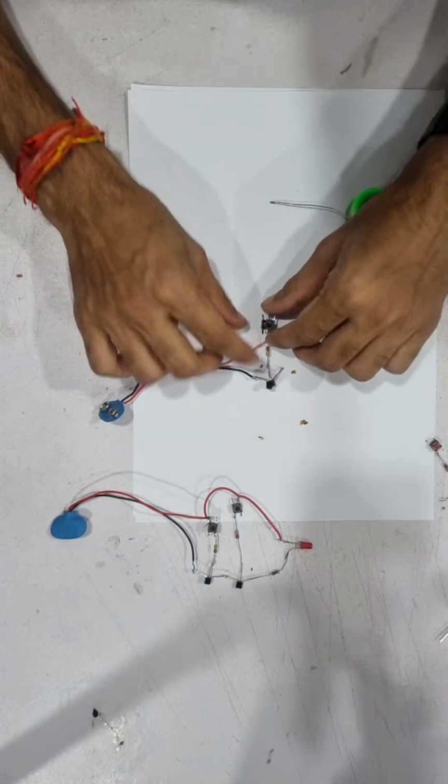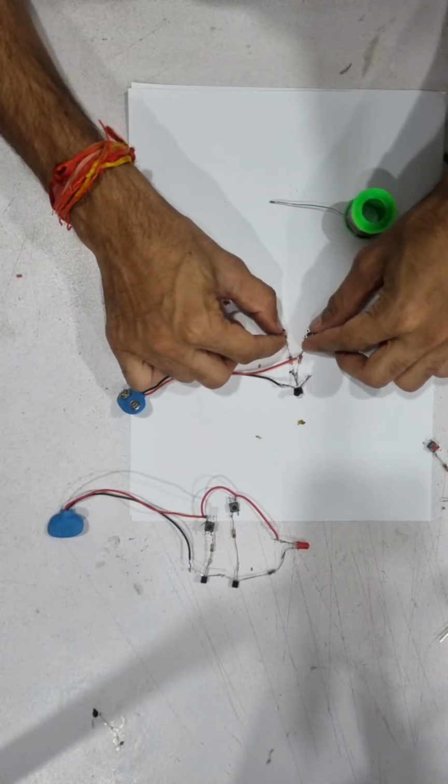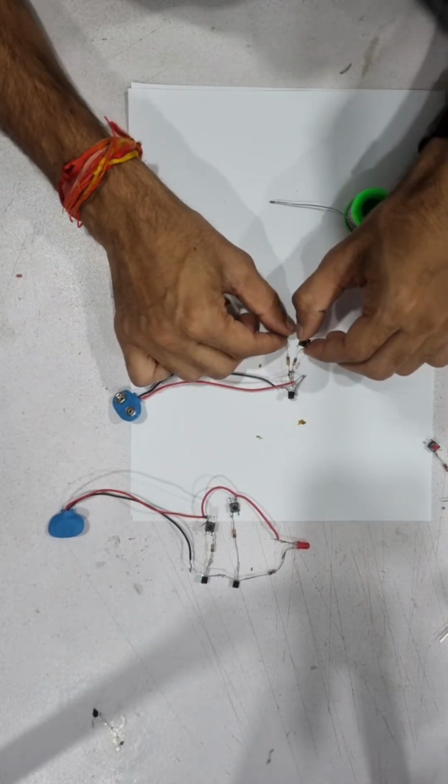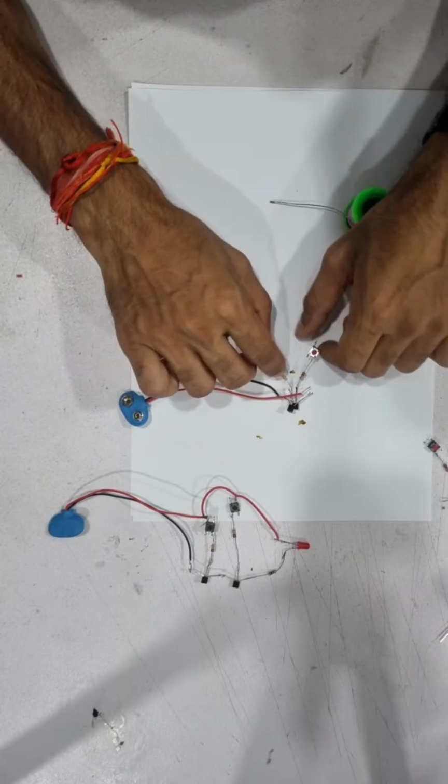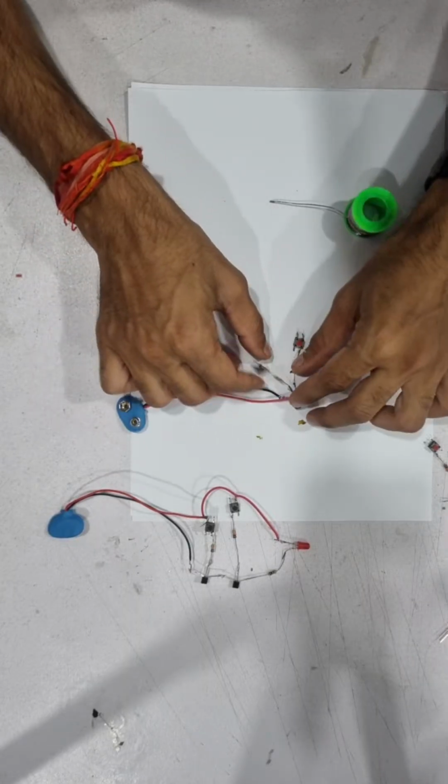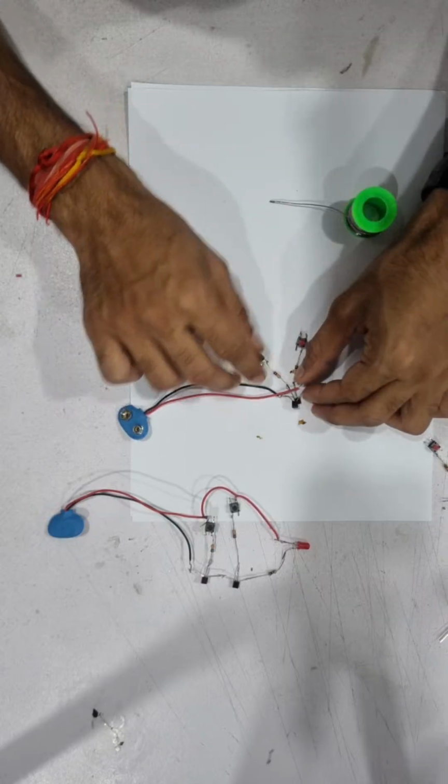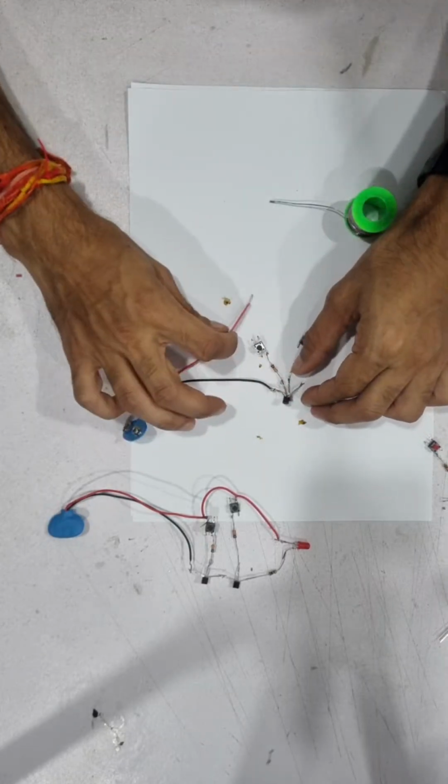Good. Okay. Yes, they are good. Separated. The bases are separated and not touching each other, as we want.